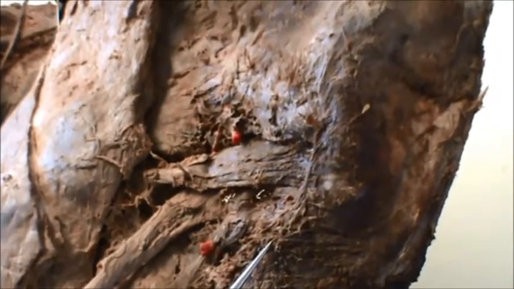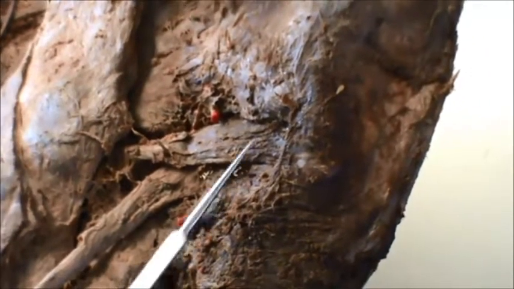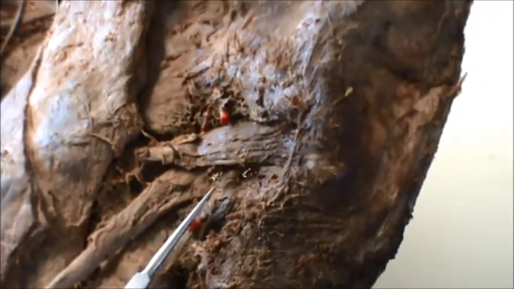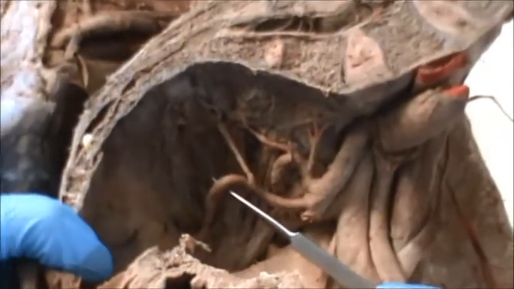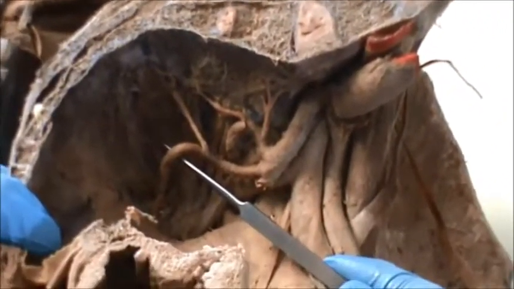So the arteries from the inside of the pelvis actually come to the gluteal region to supply this area, and this is the artery that we've seen. But we won't ask it like this. We will turn it around and ask you, what is this artery?